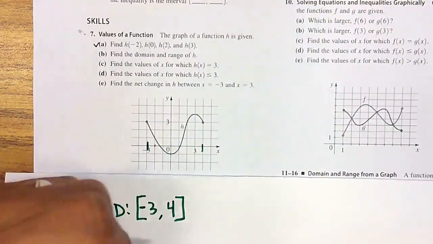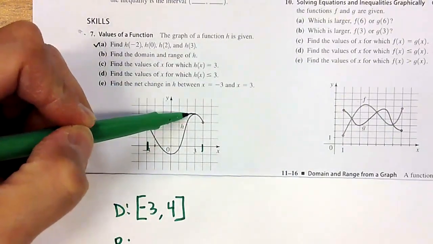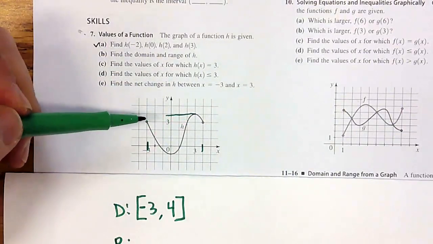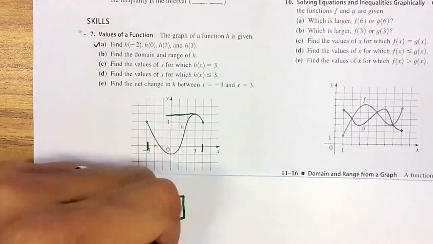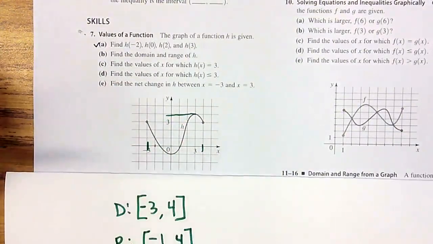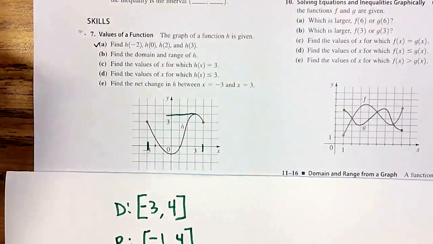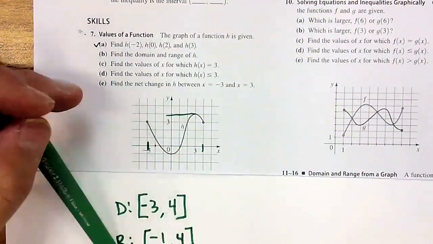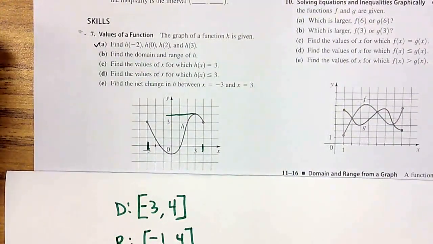So your range is all possible y values. If you look at your y values, the maximum is 4. The minimum is negative 1. So it will be negative 1 comma 4. And again, they will be bracketized, because that's a word. Look it up in a dictionary. Bracketized. We would use brackets because they're included, right? Okay.